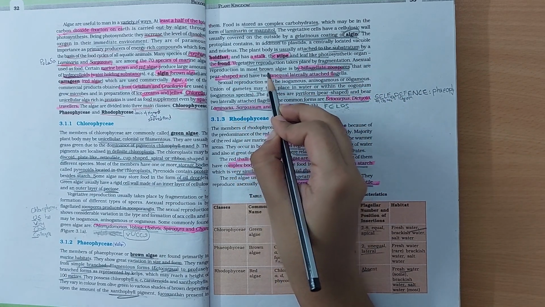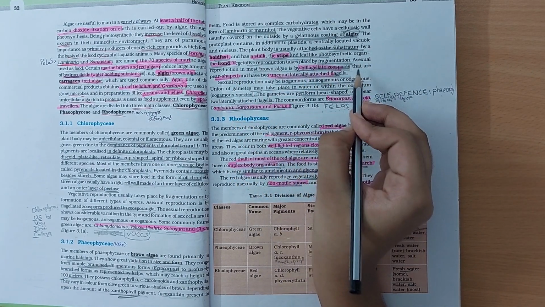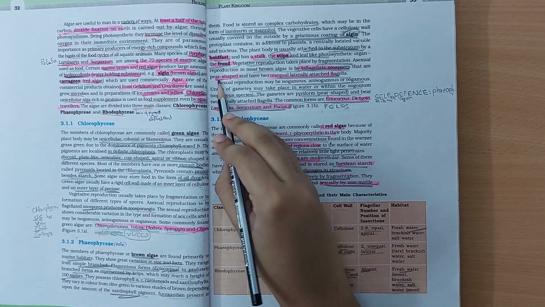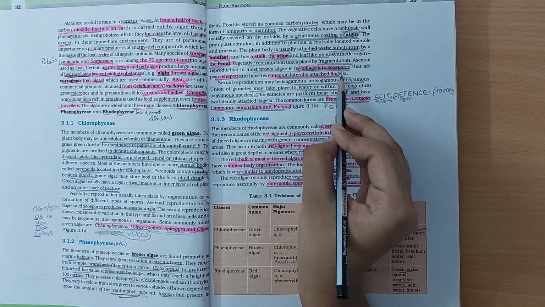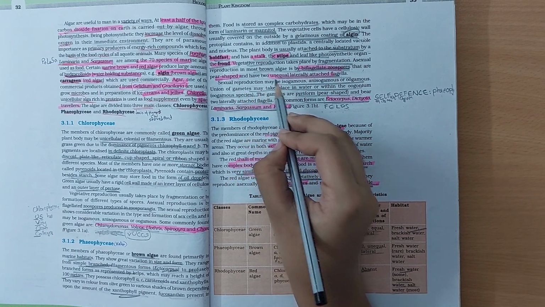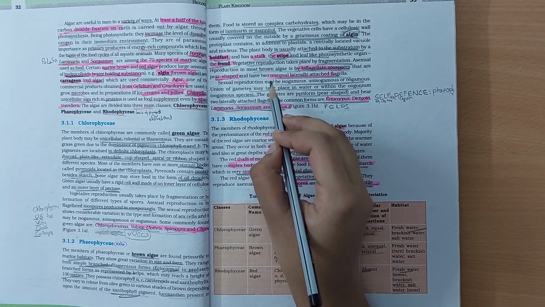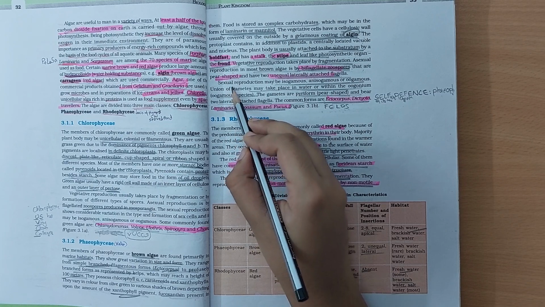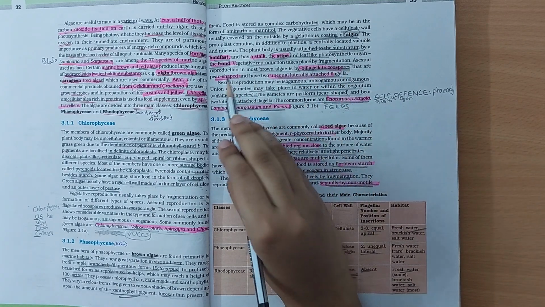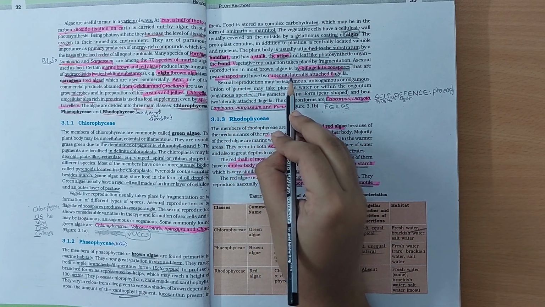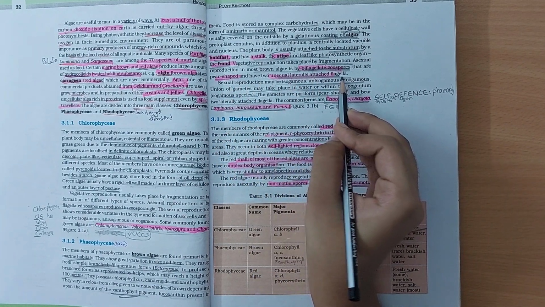Asexual reproduction in most brown algae is by biflagellate zoospores that are pear-shaped and have two unequal laterally attached flagella.